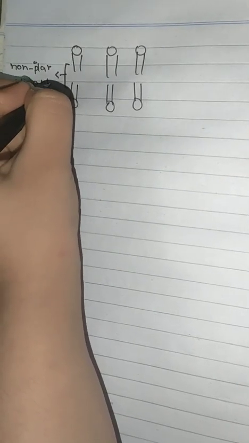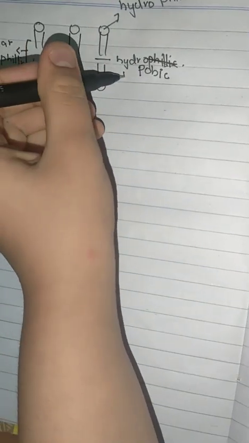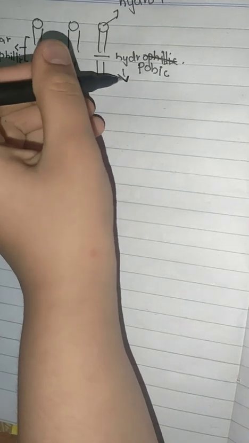As I told you, lipid is present here, so this is lipophilic. And this is hydrophilic. Sorry, this is hydrophilic and this is hydrophobic. Hydrophobic does not love water and does not take water molecules, and hydrophilic is water loving.